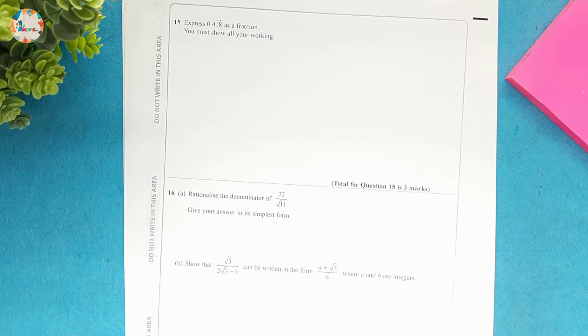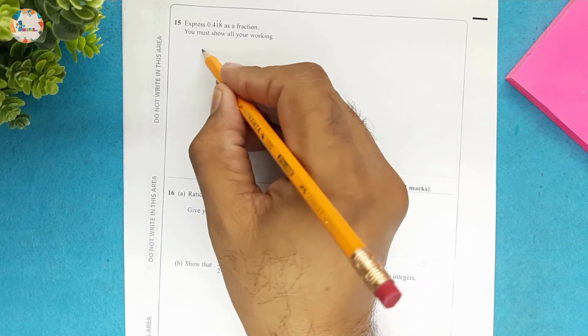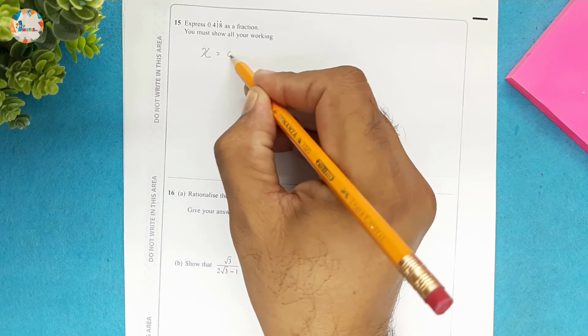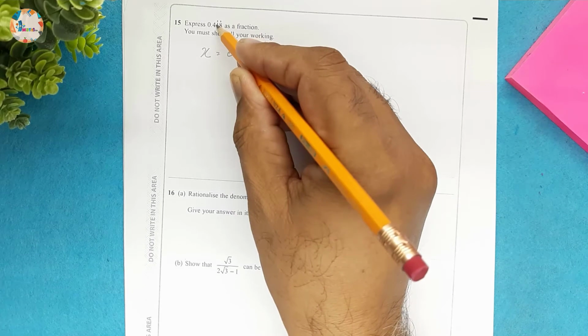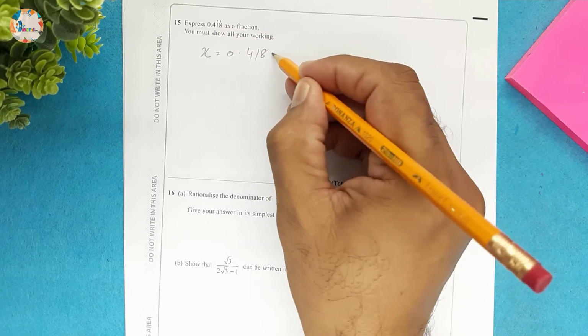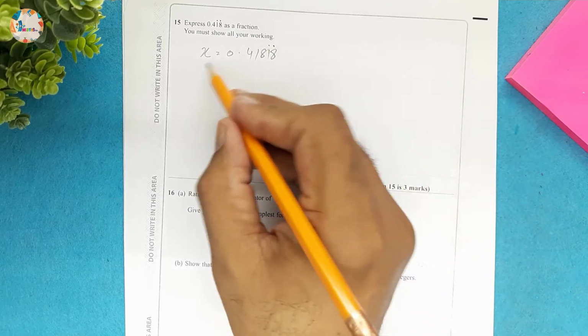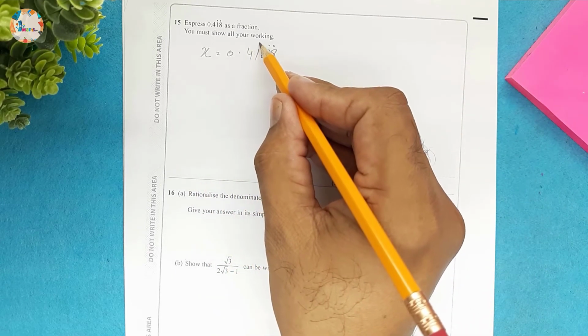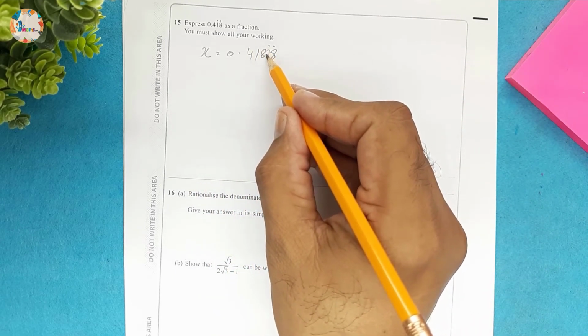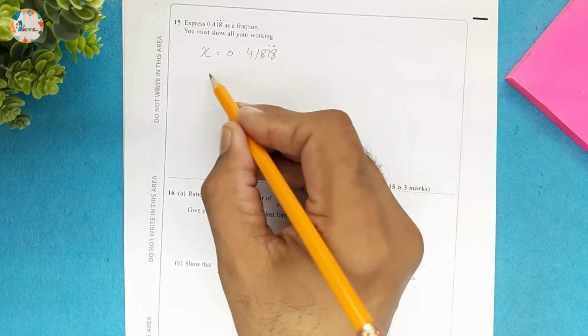Express 0.418 as a fraction. You must show all your working. So we can write this as x is equal to 0.4, and this is the recurring portion. We can write this twice, like this is the recurring portion, and then we can shift this decimal after this 1/8. So 3 jumps we'll be taking.